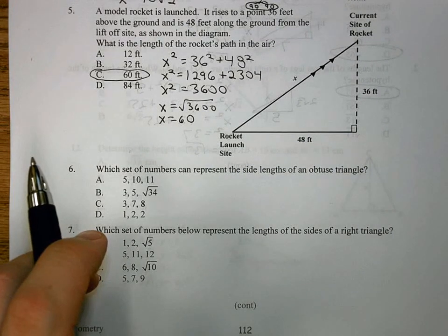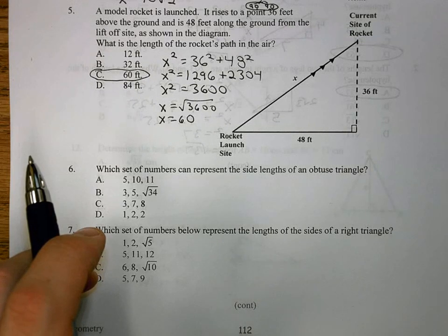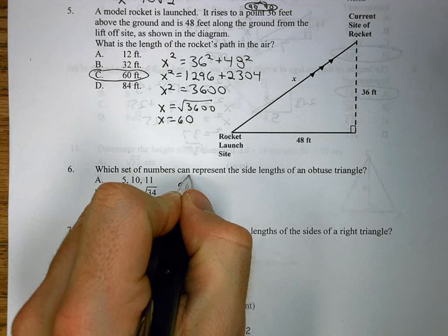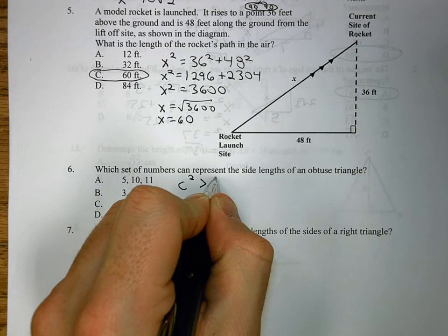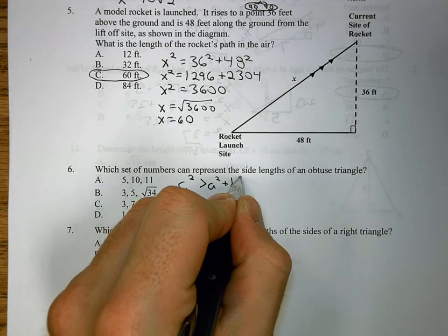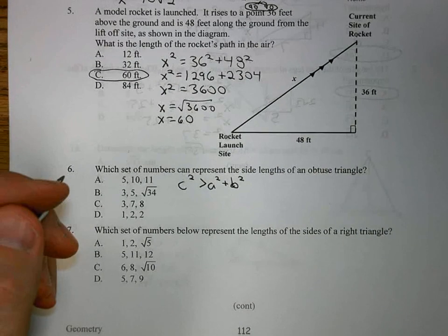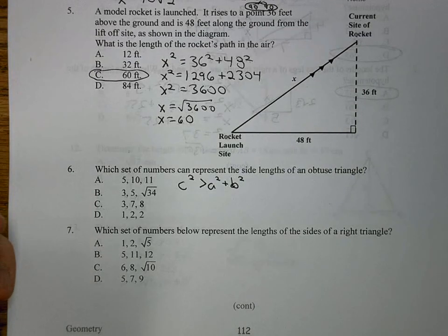Number 6, which set of numbers can represent the side lengths of an obtuse triangle? This goes back to the converse of the Pythagorean theorem. And in the converse, we said that the longest side squared is greater than the sum of the two shorter sides squared. So I'm looking for the one that passes this test. So we've got to try each one. We'll do each one anyways and see which one works.